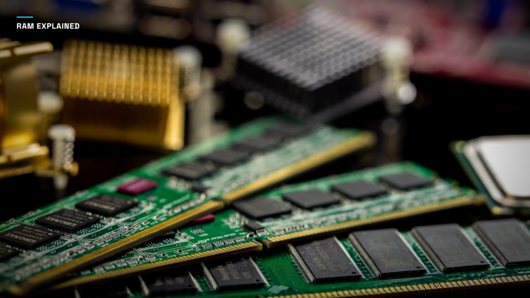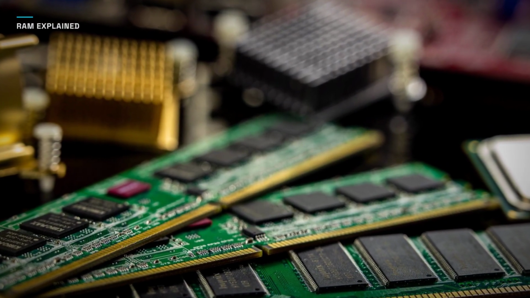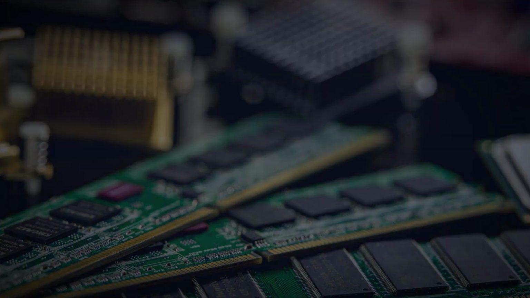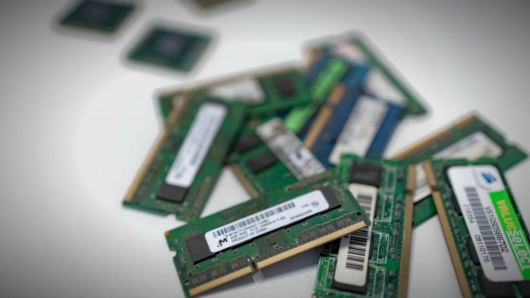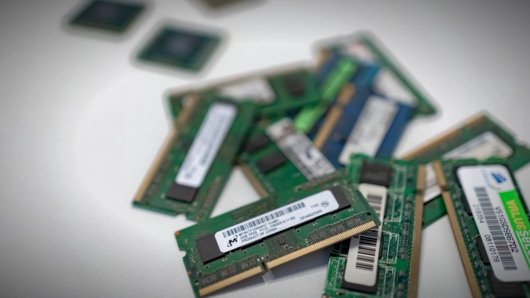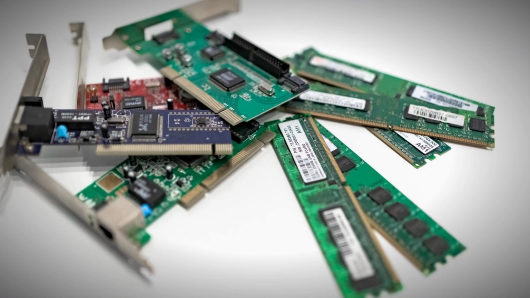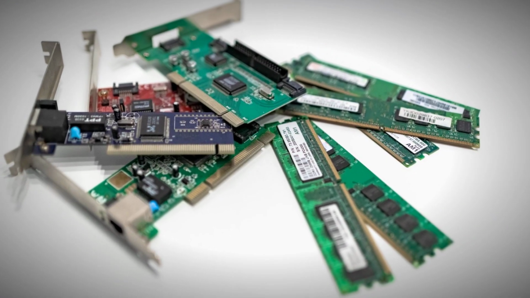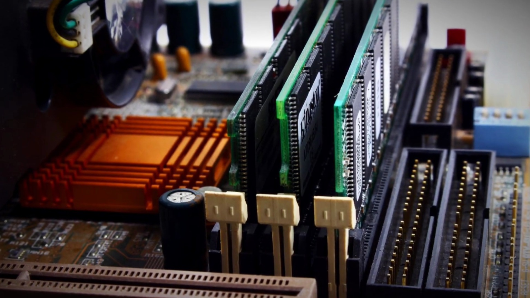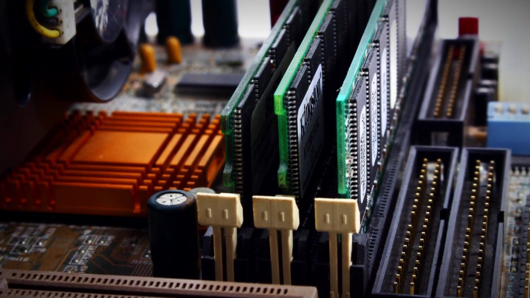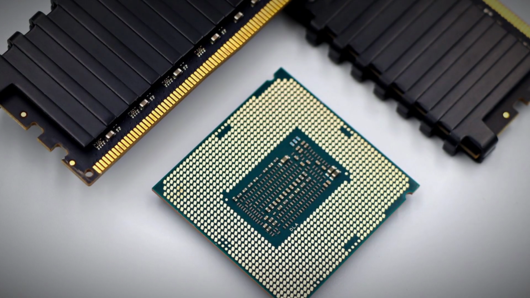You've probably seen it 100 times. 16 gigabytes of RAM, DDR4, DDR5, 3200 megahertz, dual channel. And if you're like most people, those words just blur together into confusing tech jargon. But here's the thing, RAM is one of the most important parts of your computer, and choosing the right one can be the difference between a machine that flies and a machine that crawls.